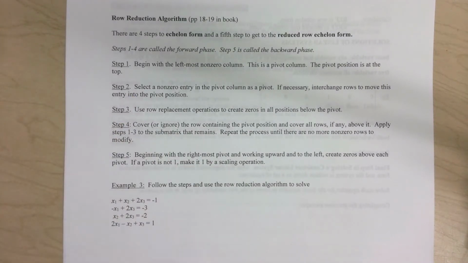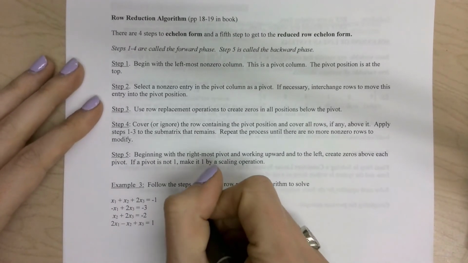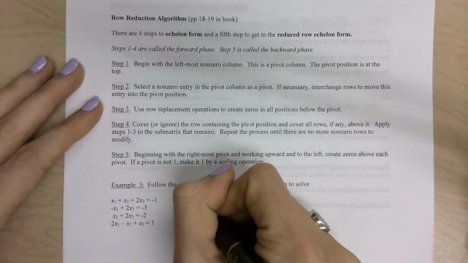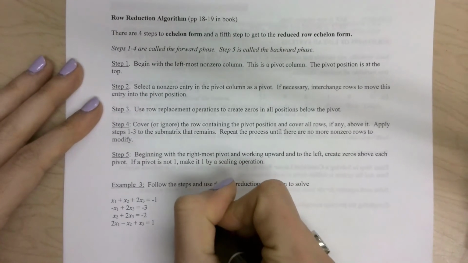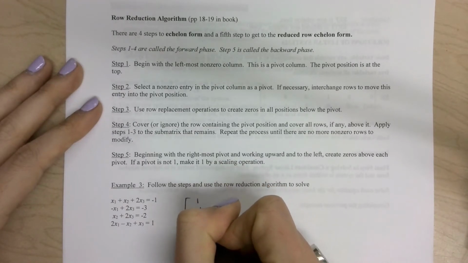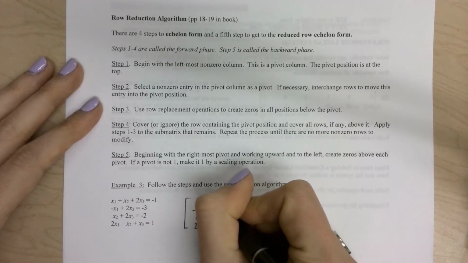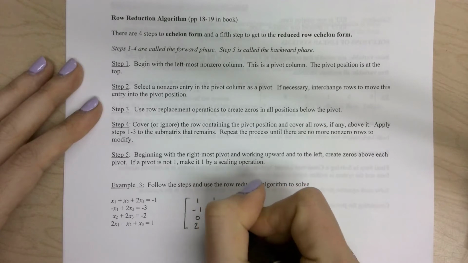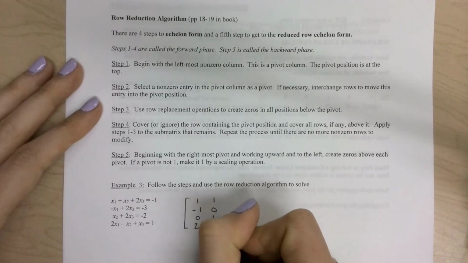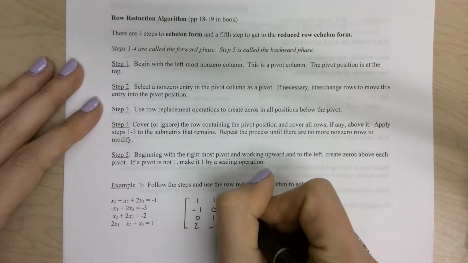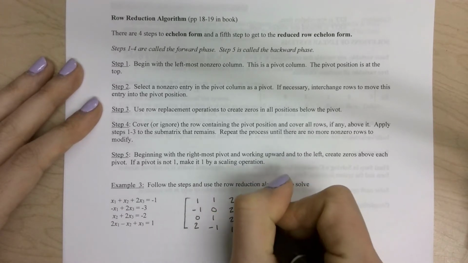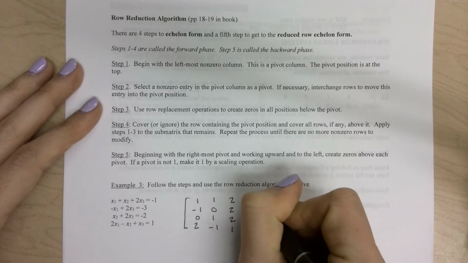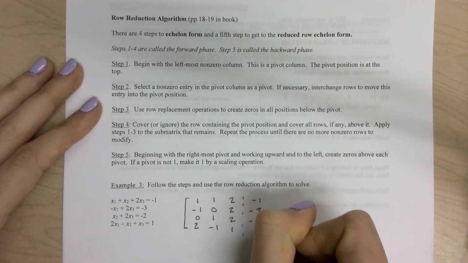So let me start setting up this matrix down here. My coefficients for x1, going in order from top to bottom, are 1, -1, 0, 2. My coefficients for x2 are 1, 0, 1, -1. My coefficients for x3 are 2, 2, 2, and 1. And the augmented part of my matrix is -1, -3, -2, 1.